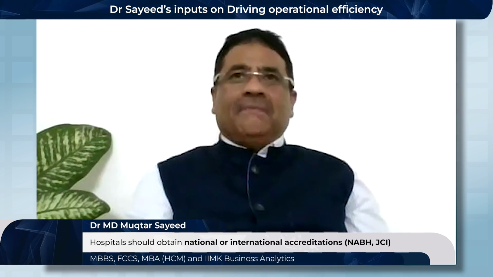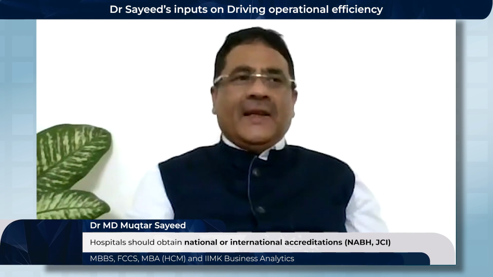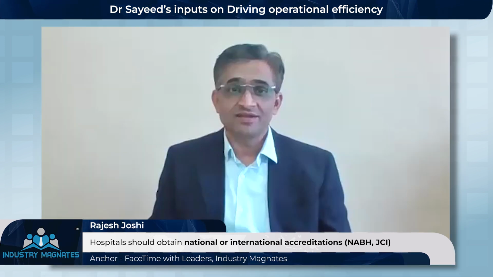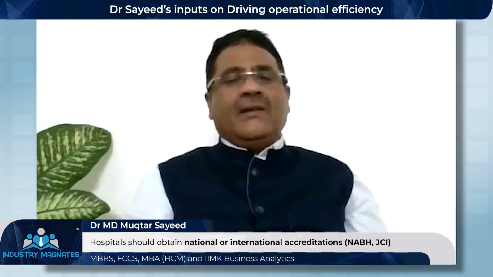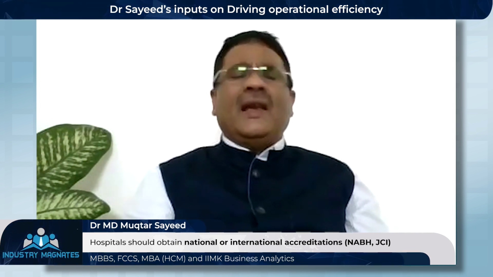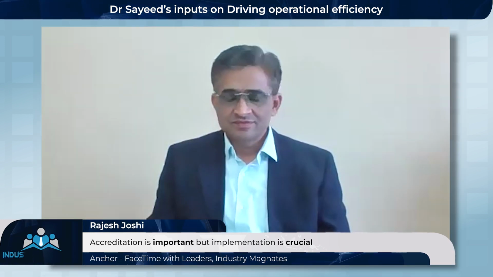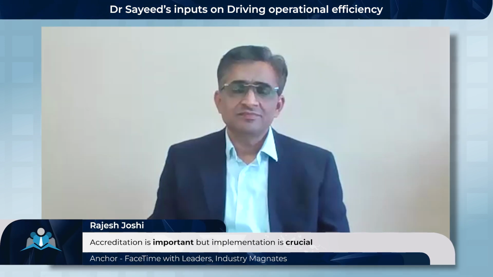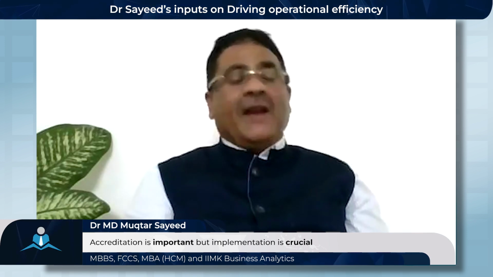Well, I would say any hospital should get national or international accreditations done. Whether it is national accreditation, NABH, or an international accreditation like JCI, and there are many more. That is very important. And it's not only getting accreditation that is important, implementing it is very important.